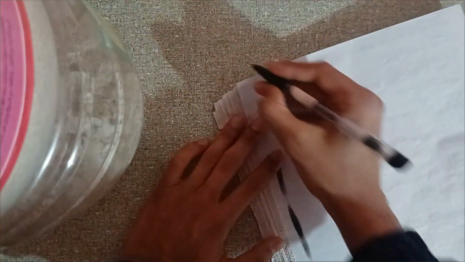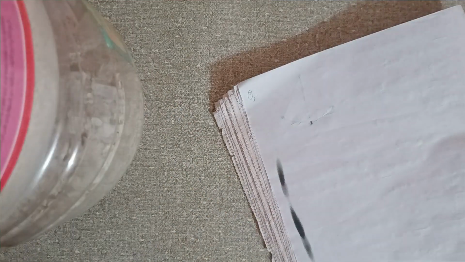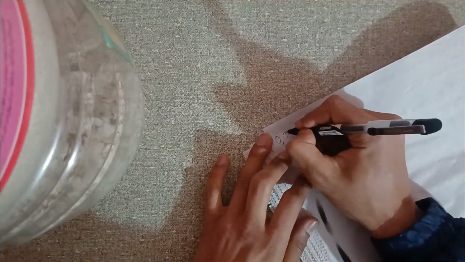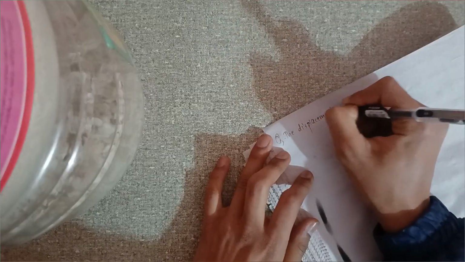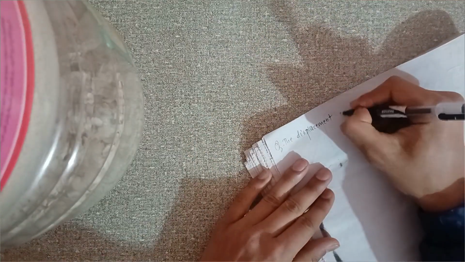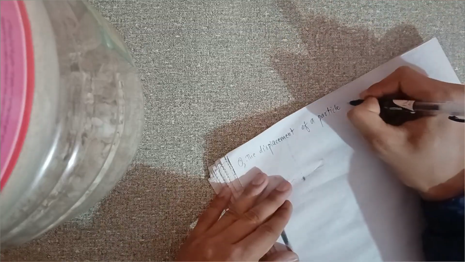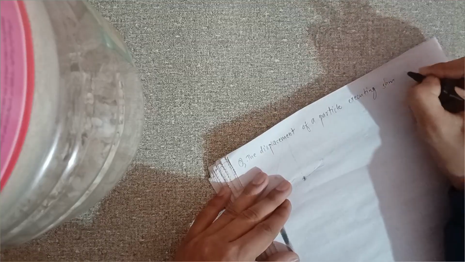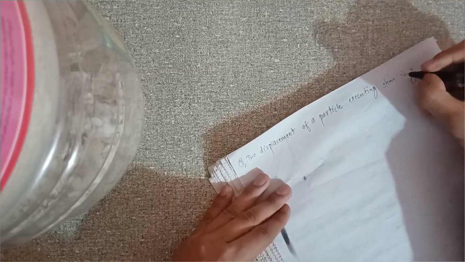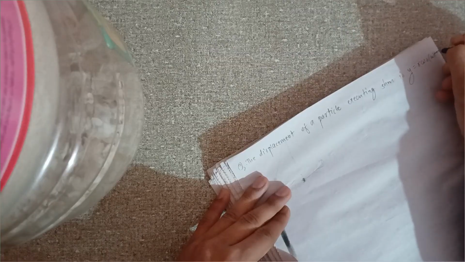All right. Then there is a quick question for you all. You can do this question; I'm not going to do it. You can just check your understanding. The displacement of a particle executing SHM is y equal to r cos omega t plus phi.